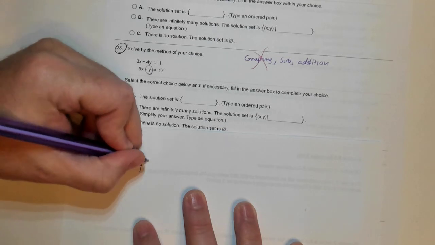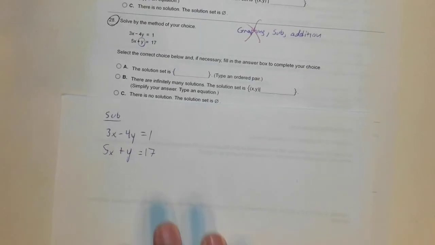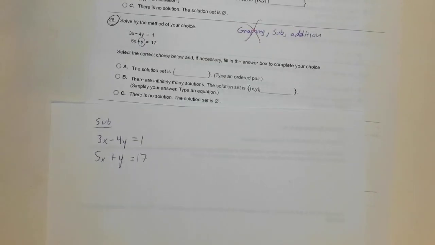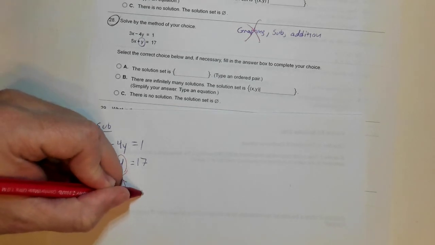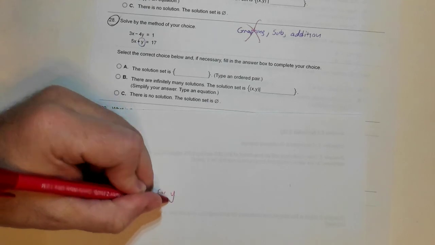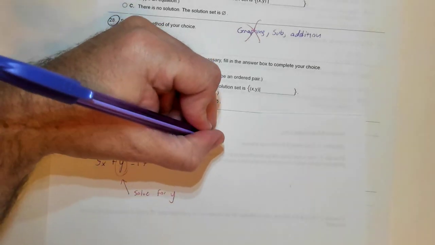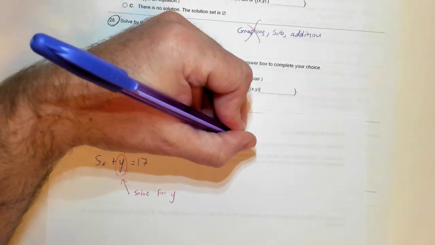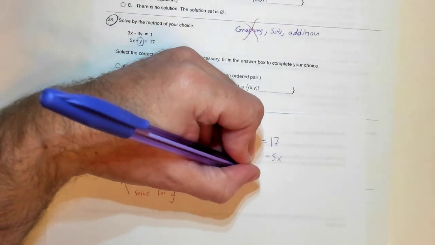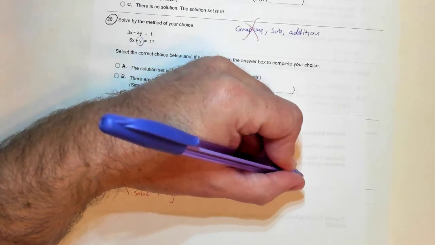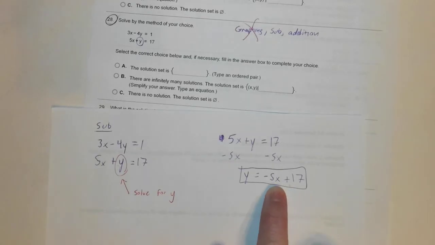3x minus 4y is 1. 5x plus y is 17. And I'll tell you what we're doing as we go along. First I'm going to solve the second equation for y. Because that y is lonely by itself, it's easy to do. Okay? So, I guess I'll just rewrite it. 5x plus y is 17. Subtract 5x, y is equal to minus 5x plus 17. I'm circling it because I'm using it later. By the way, I could have done 17 minus 5x.